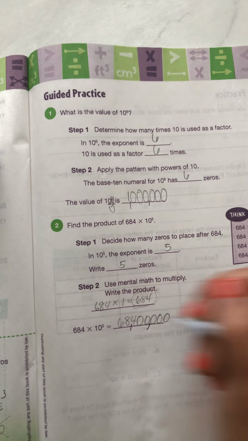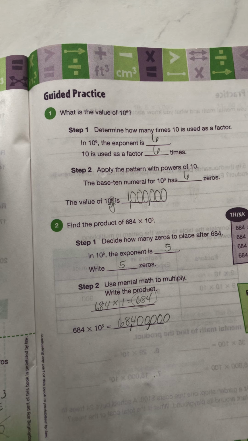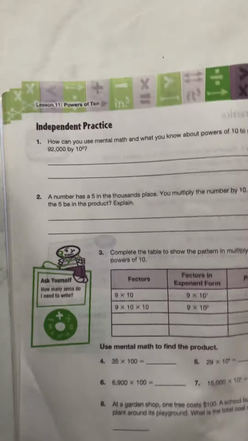And then I count back to place my commas. So my final answer is 68,400,000. All right, let's keep going.